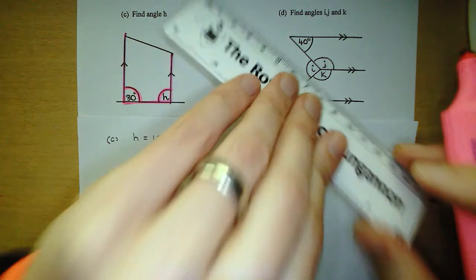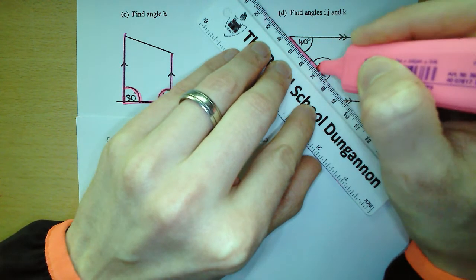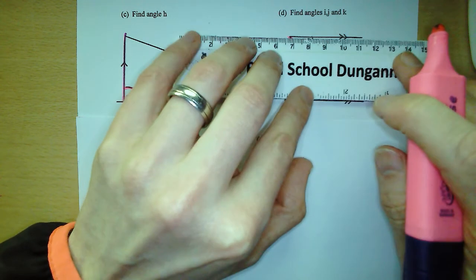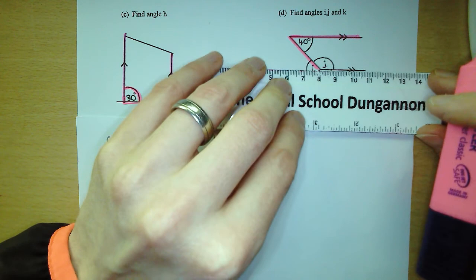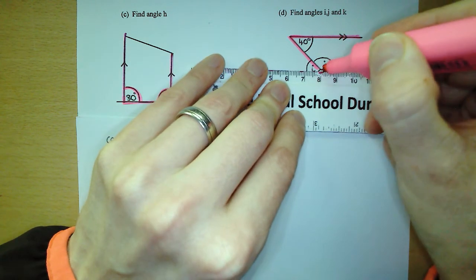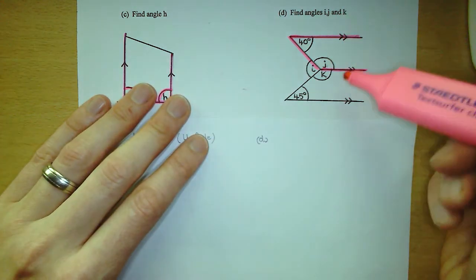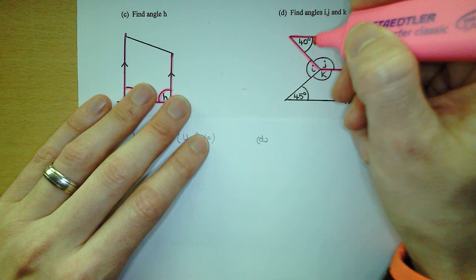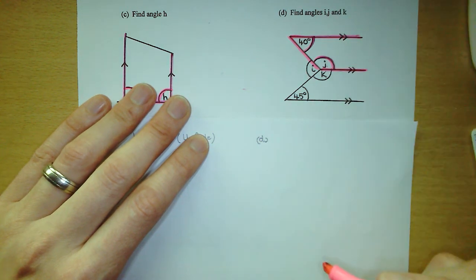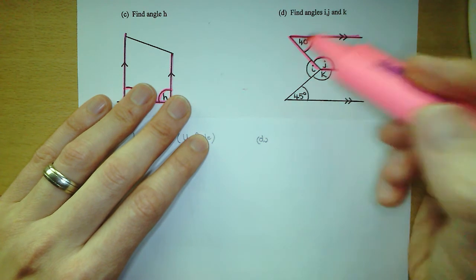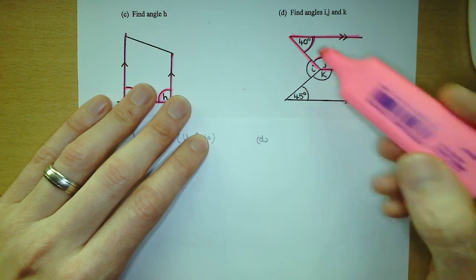So to do that, I'm going to trace over the line which joins 40 degrees and J, trace over the top parallel line, and then we're going to trace over this middle parallel line. And we're going to have our letter U. It's clearly a letter U because it contains two parallel lines, which means the angle 40 and the angle J are interior angles because they lie inside the U and they lie at the joints of the U. So therefore they will add up to 180 degrees.